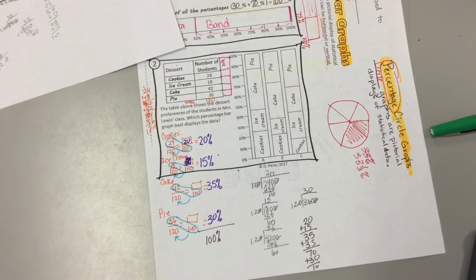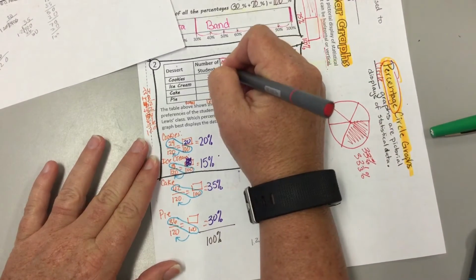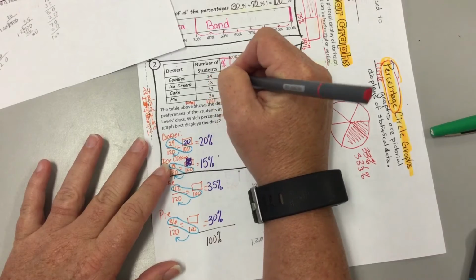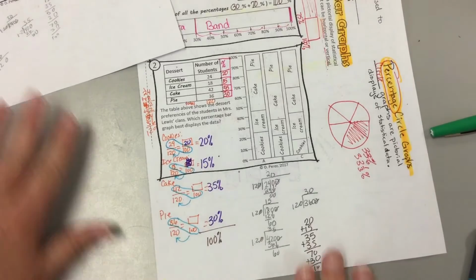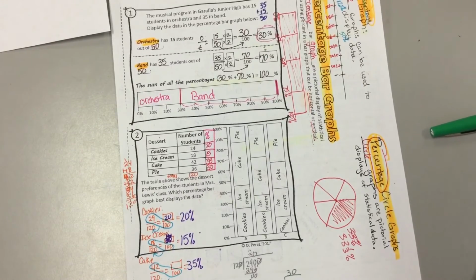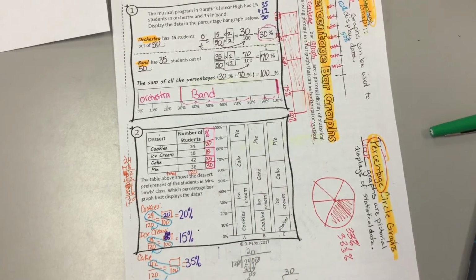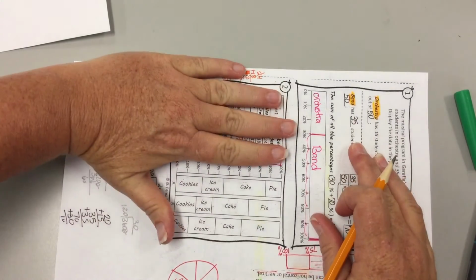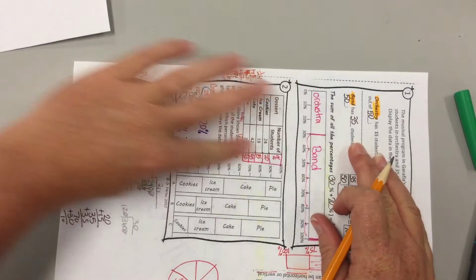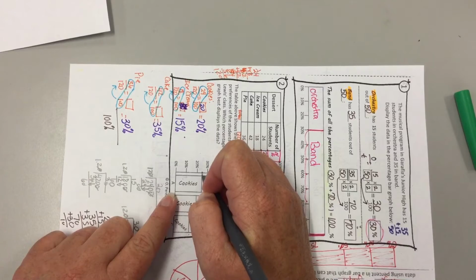Now we're going to look at this data. Now that I have all of my percentages, I'll go ahead and write those over here. 20%, 15%, 35%, and 30%. Now I'm going to look at my bar graphs. All right, so I've got cookies. Very, very important because it's very easy to make these mistakes. It's going to help you if I don't even look at my answer choices right now. I'm not even going to look at what I worked out.